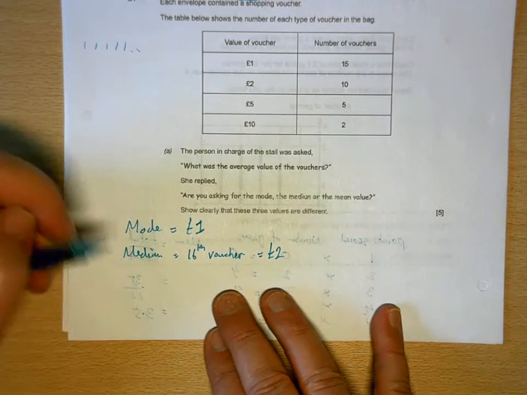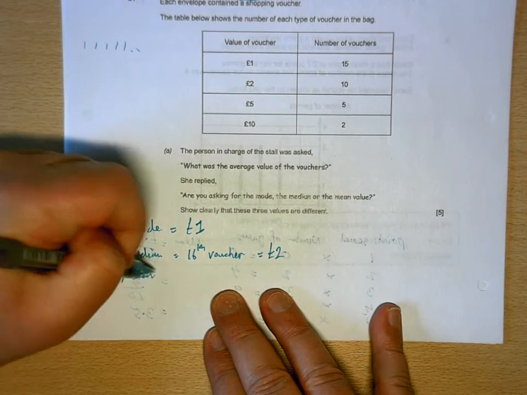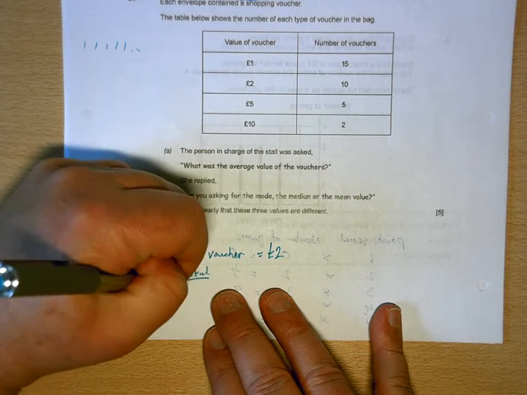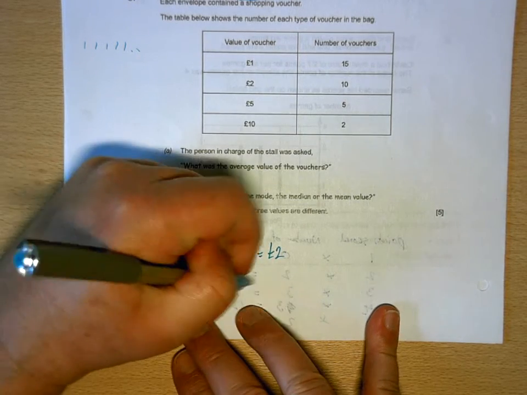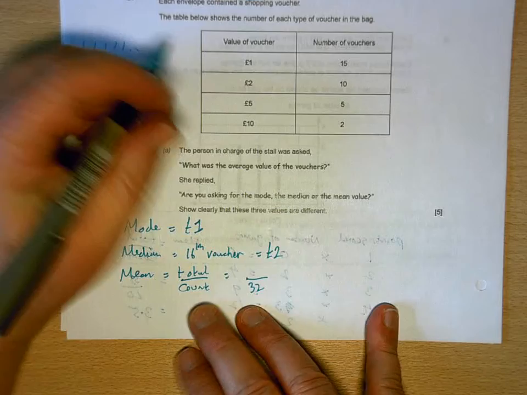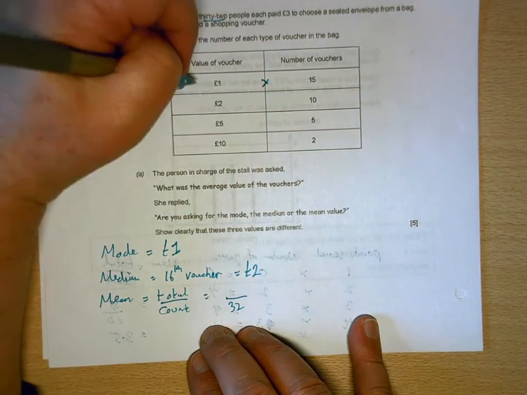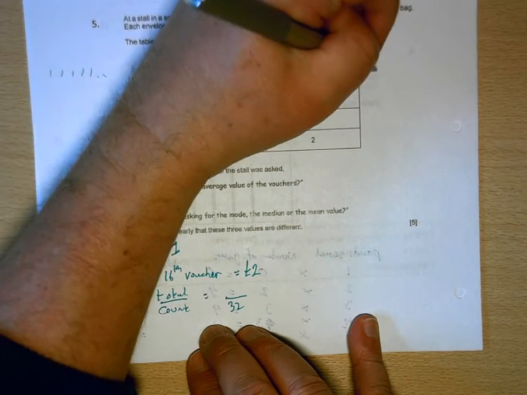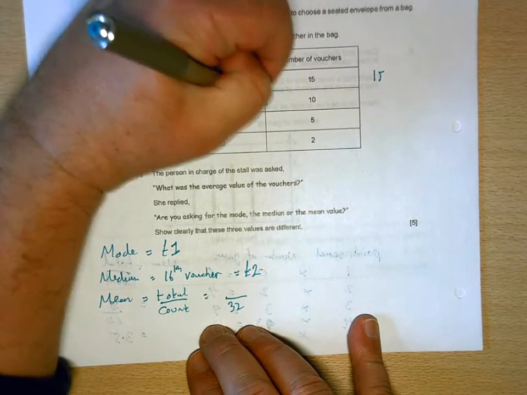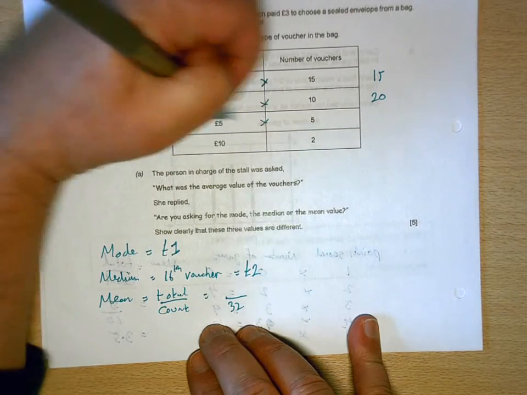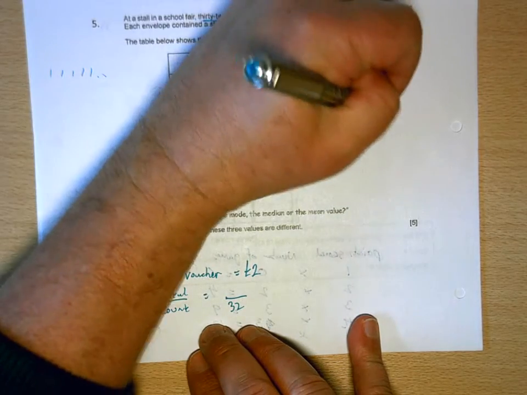And then the mean is the total divided by the count. We know the count is 32, and we know now, hopefully, that to find the total, we got 15 lots of £1, we got 10 lots of £2, we've got 5 lots of £5, and we've got 2 lots of £10.